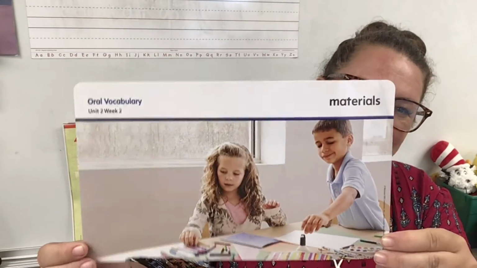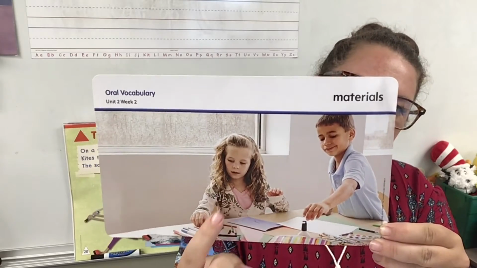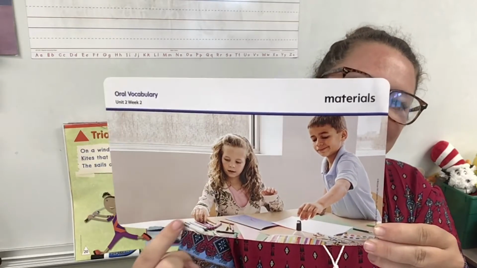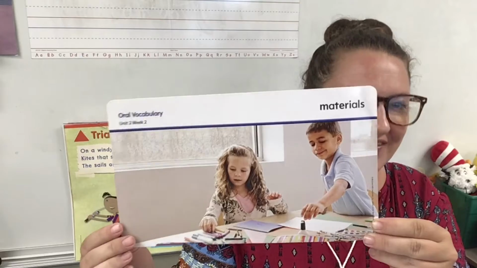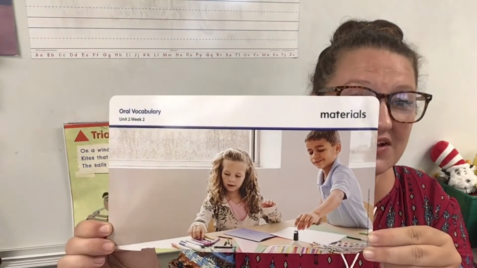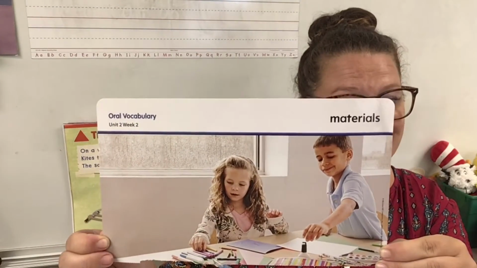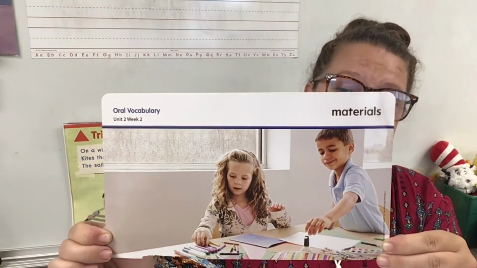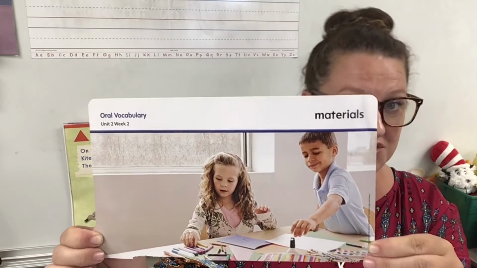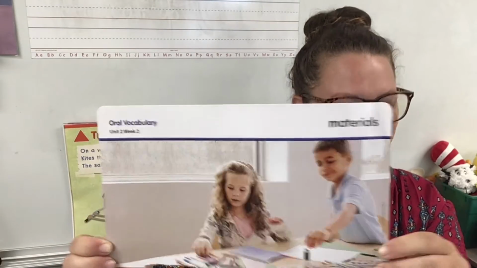In this picture, the boy and girl gathered materials to make a card. So this vocabulary word is materials. Materials are things needed to make something or do an activity.